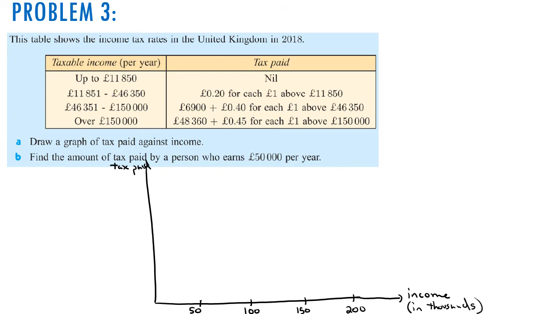Hopefully I spent thousands right. And then the Y column, I'm going to go by 10,000s. Once again, this is in thousands.